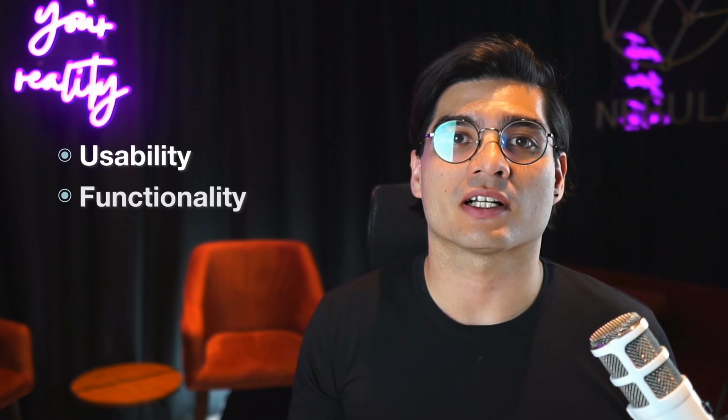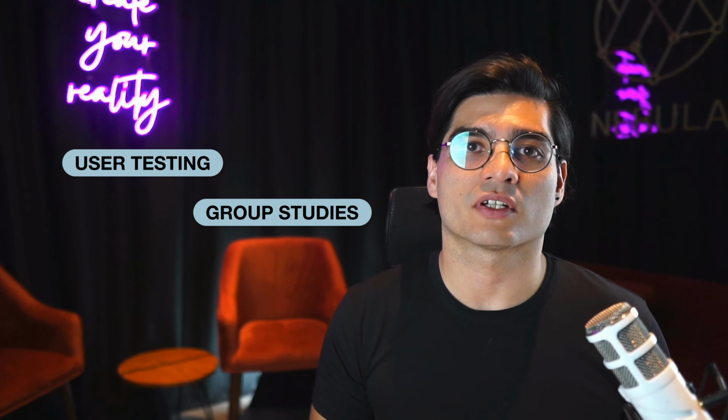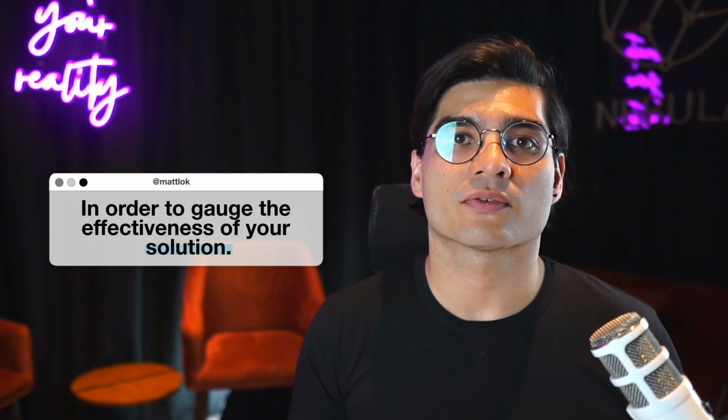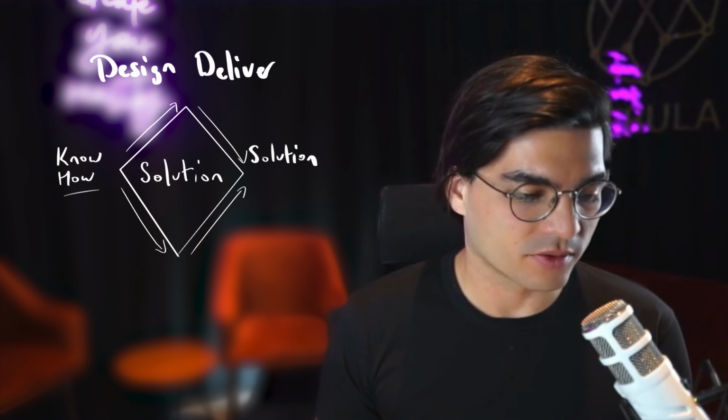You want to be looking for feedback on usability, functionality, and desirability. You can do this by running some user testing, group studies, or questionnaires in order to gauge the effectiveness of your solution and look for areas of improvement. Basically, you want to have a solid idea before you go into the technical aspects of the project in the next two phases. Here are some examples of what you might do in the second diamond.